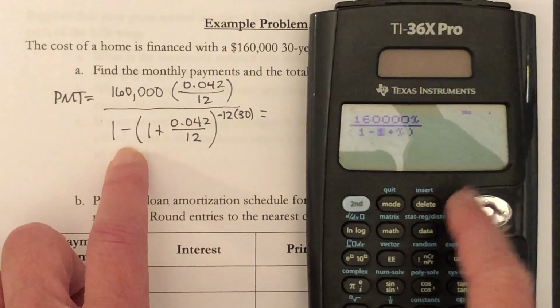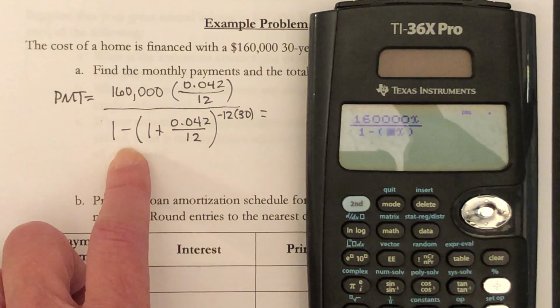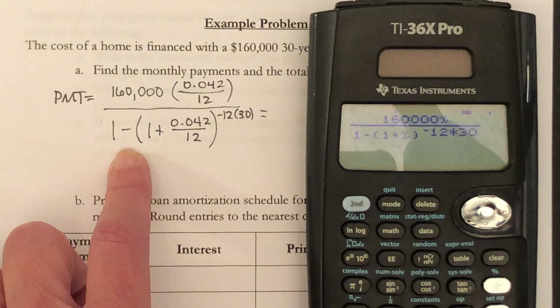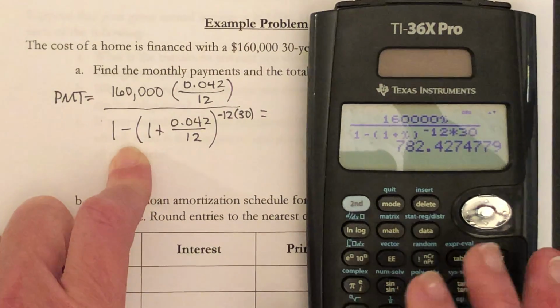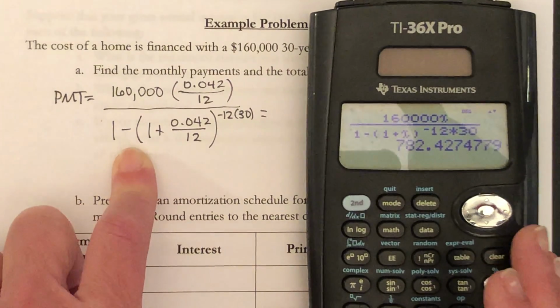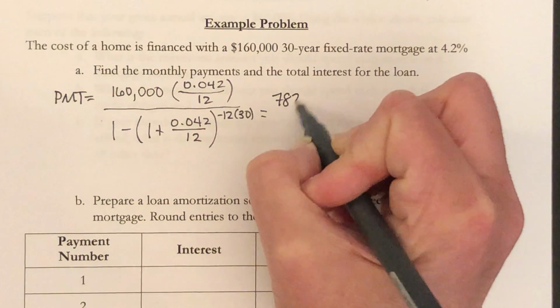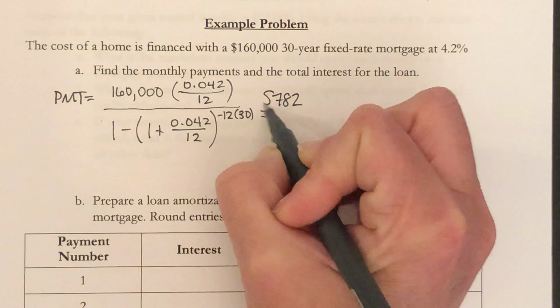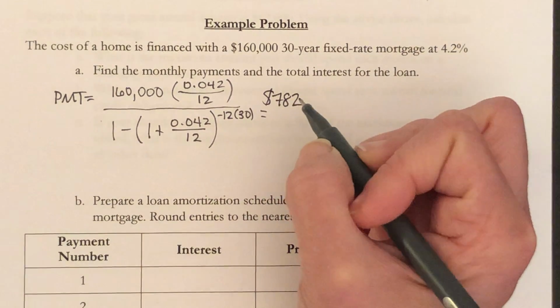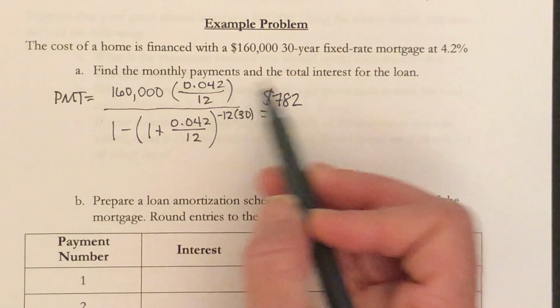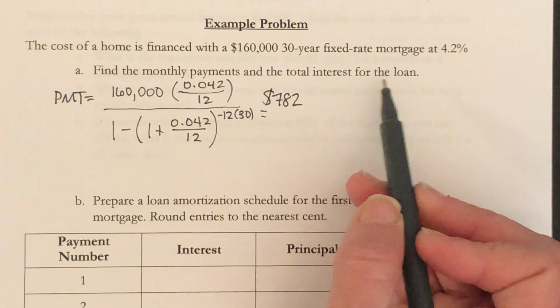Oh, that's going to cause a problem there. And you can see that your payments are about $782. Okay. So that's the amount of payments and the total interest for the loan.